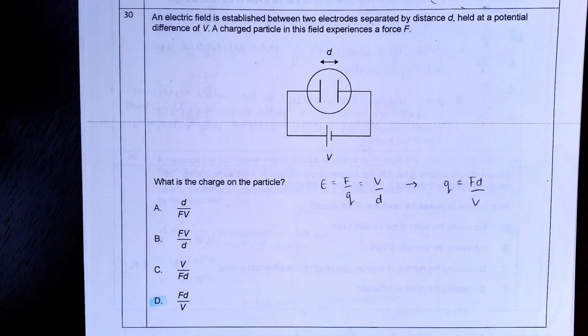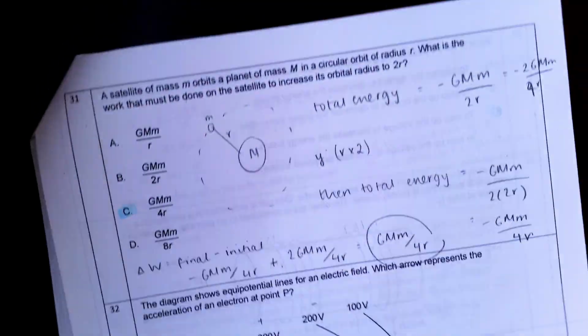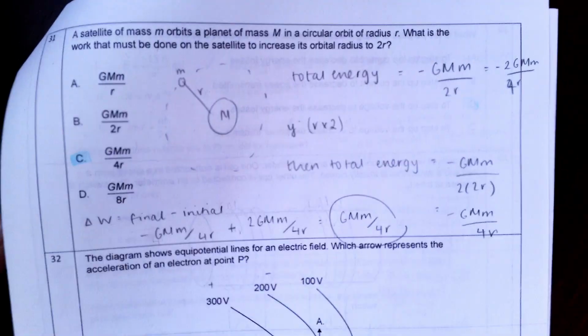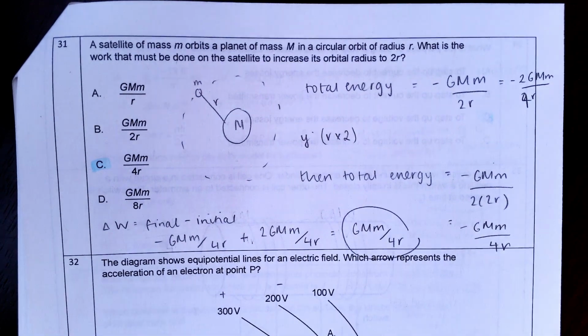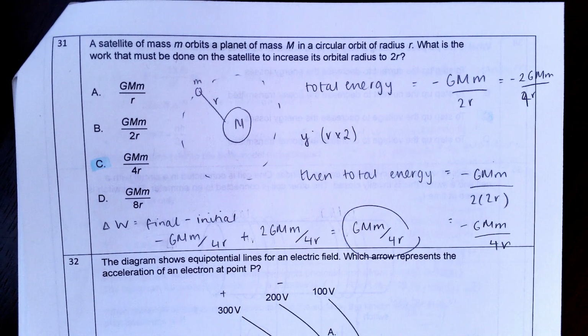31 relies on a similar idea to question 29. A satellite of mass m orbits a planet of mass big M in a circular orbit of radius r. What is the work that must be done on the satellite to increase its orbital radius to 2r? So we know that the total energy of a satellite at a given position is equal to minus GMm over 2r.